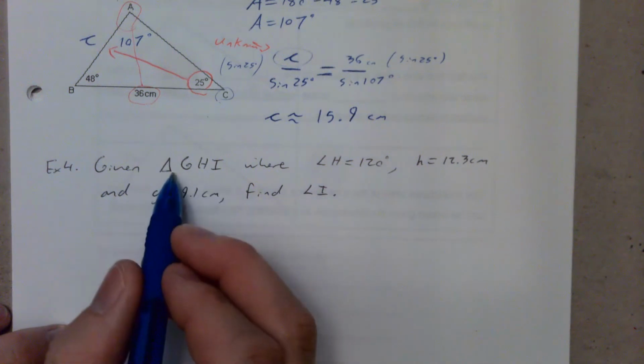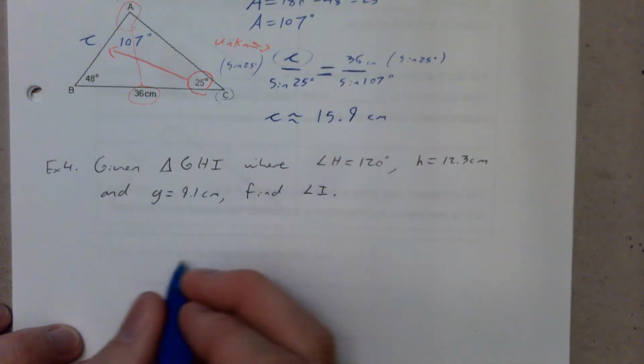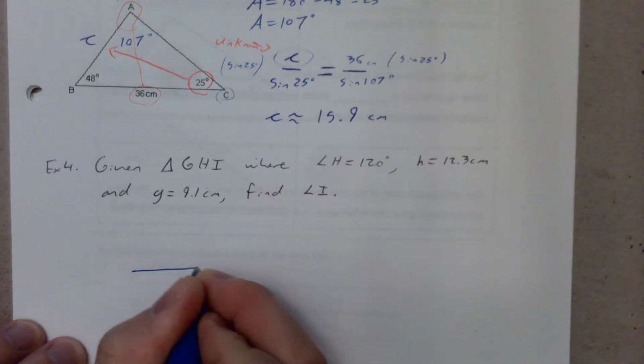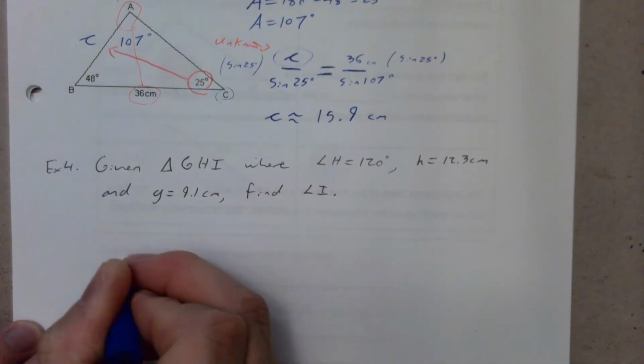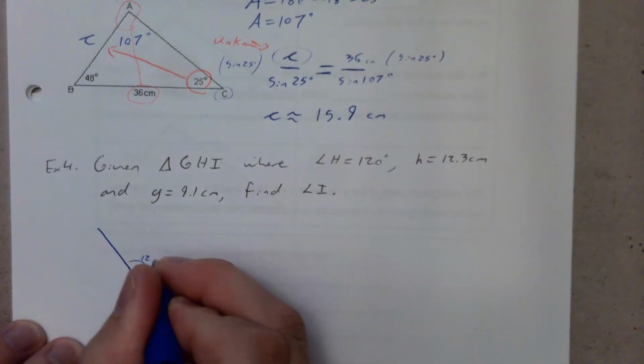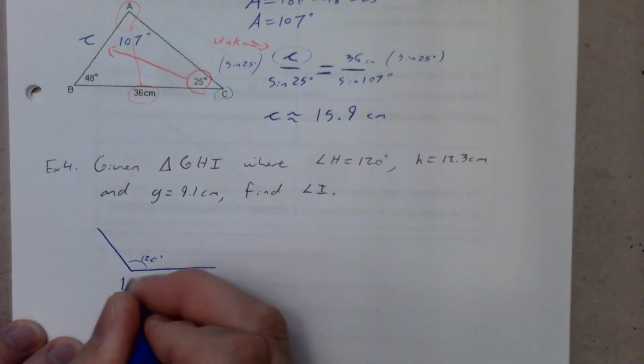I'm given a triangle GHI. I'm told that angle H is 120 degrees. So I'm just going to spend a bit of time trying to get 120 degrees about right. Yeah, that looks fine. 120 degrees. That's angle H right there.